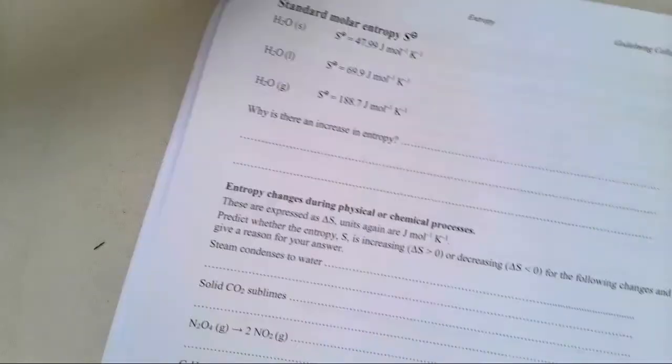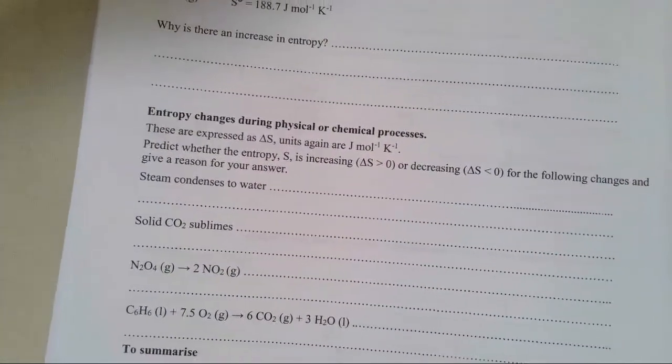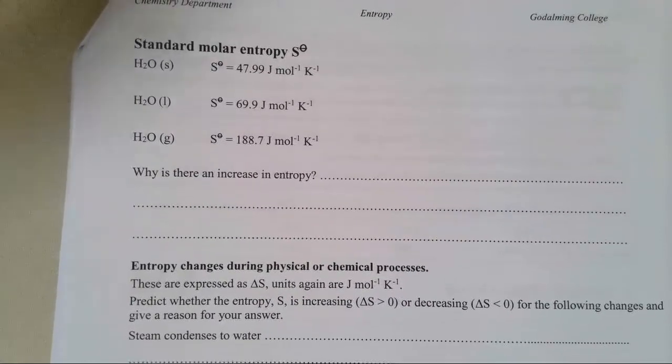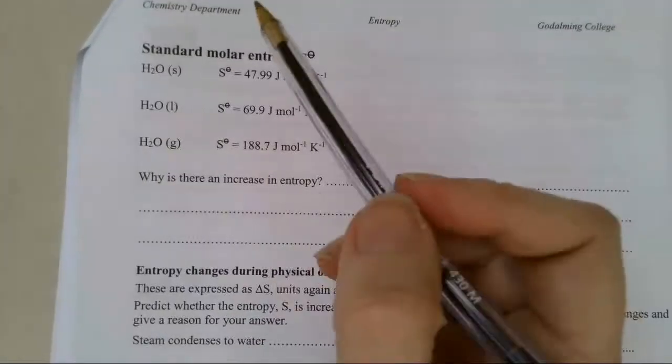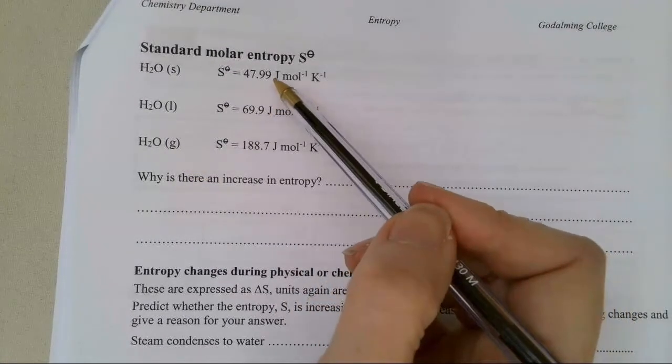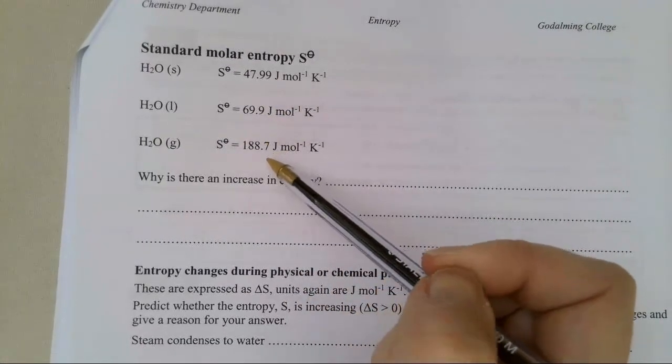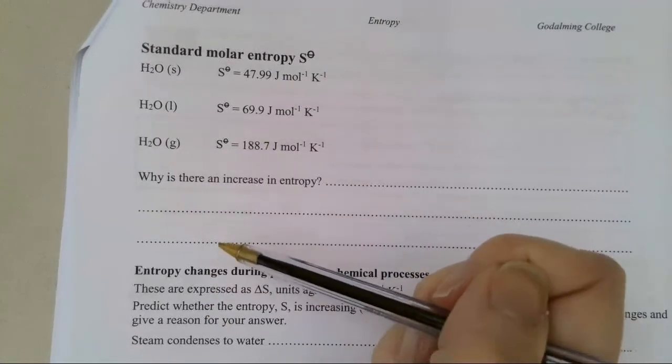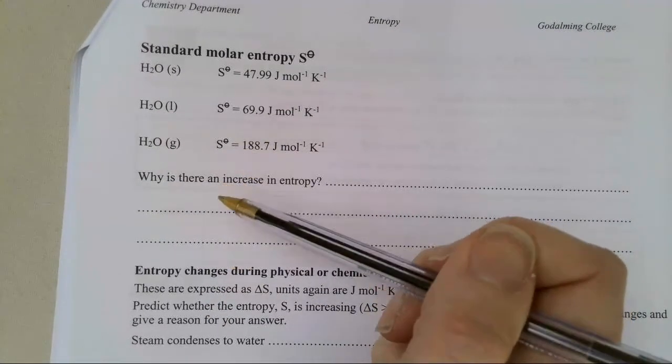So we can turn over. I'm going to look at the top of that page, and we're just looking there at water. So water goes from a solid to a liquid to a gas. And you should see here that the entropy increases as we do that, as we would expect, because we're going from a solid to a liquid to a gas.